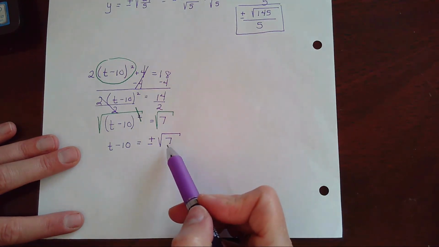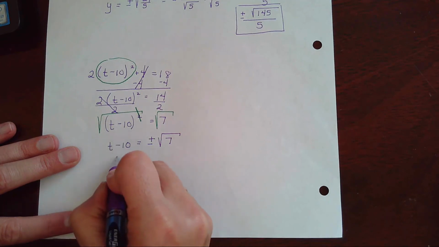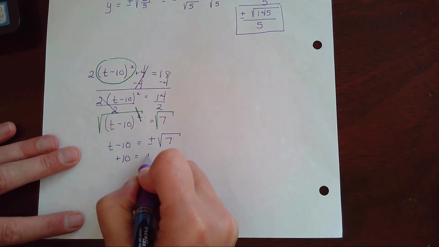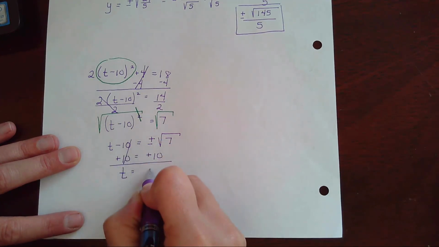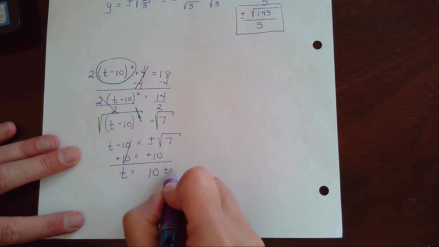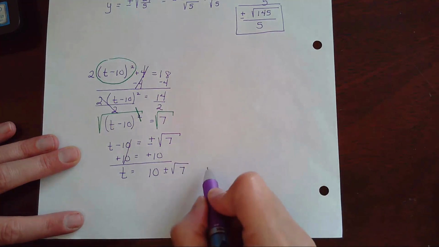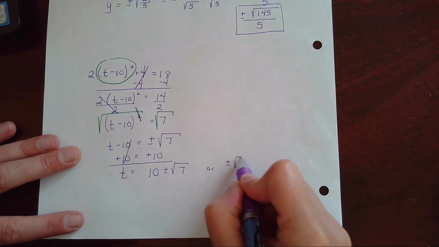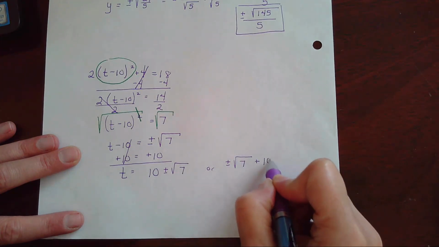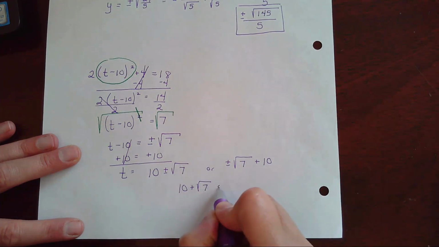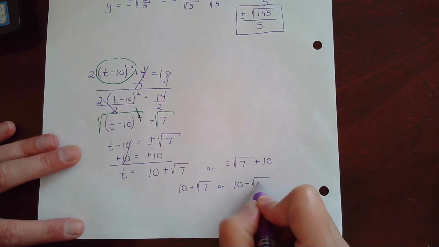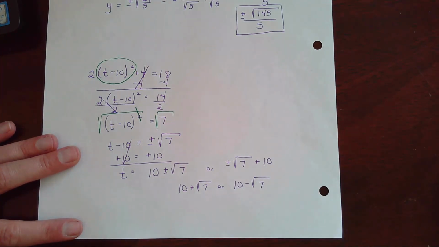I can't simplify that at all, so I'm just going to add 10 to both sides. And it doesn't matter where you add the 10. So you can say 10 plus or minus root 7, or you could say plus or minus root 7 plus 10, or you could split them up. You have 10 plus root 7 or 10 minus root 7. Okay? It just so happens those are simplified. I can't do anything with the radical.